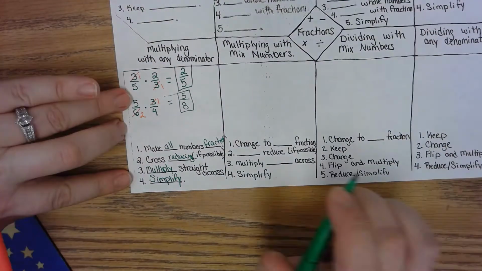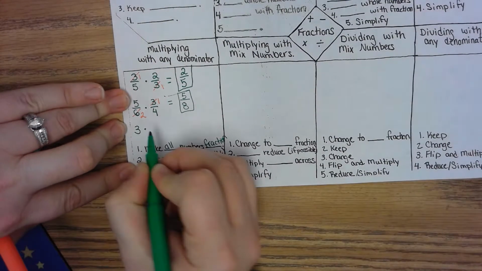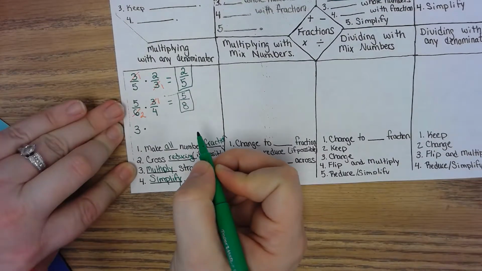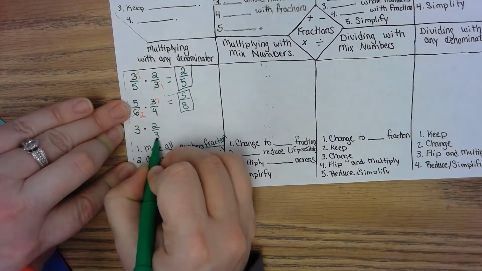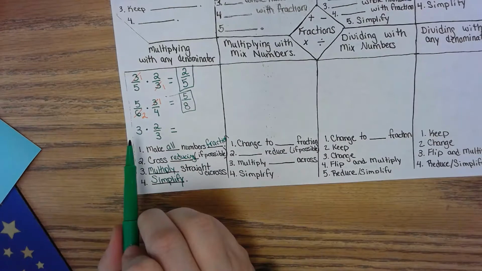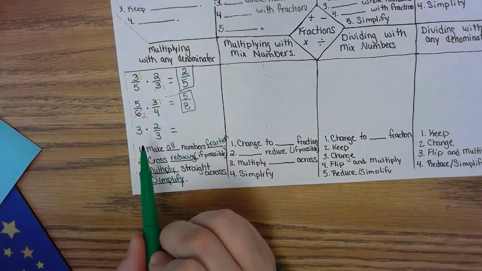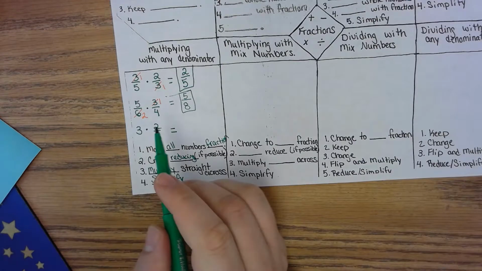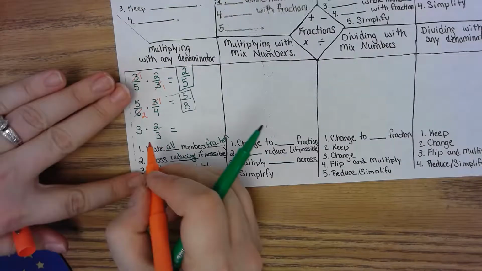Now, if I have a whole number, 3 times 2/3. Make all numbers fractions. Well, this is a whole number, which I can make into a fraction by simply putting it over 1.